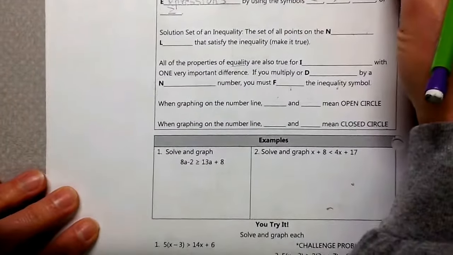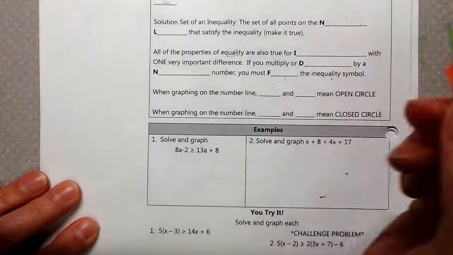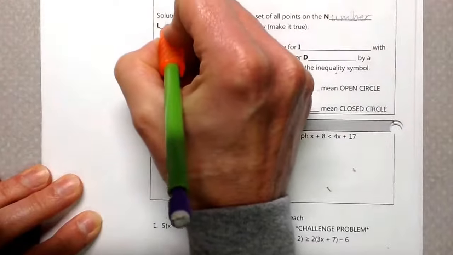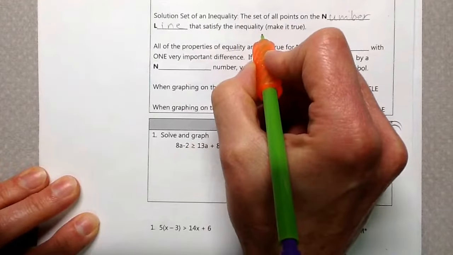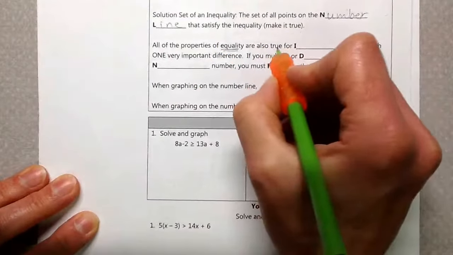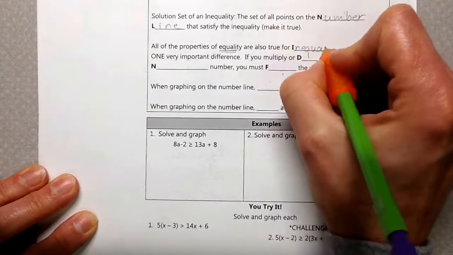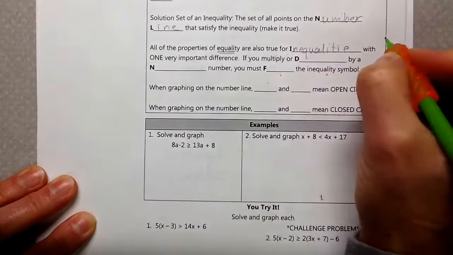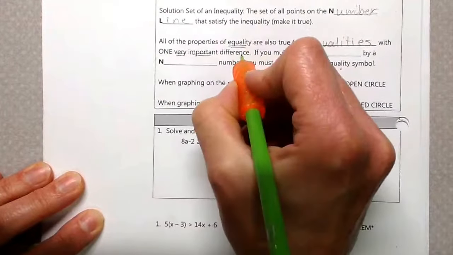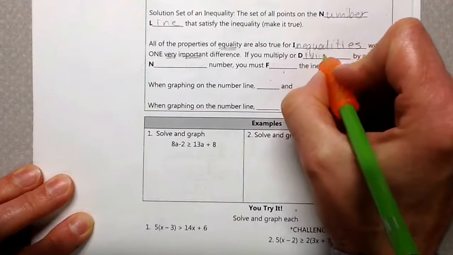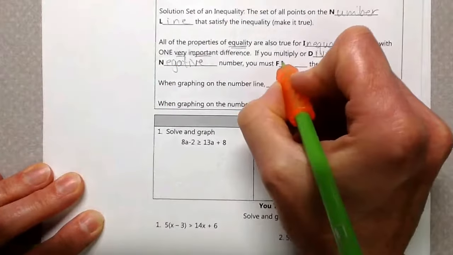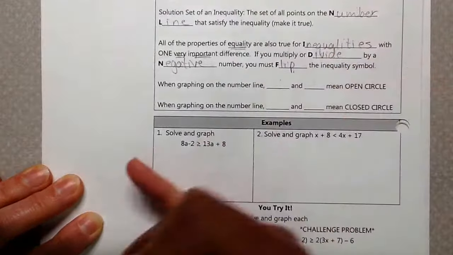Now, if I ask you to find a solution set of an inequality, that's the set of all points on the number line that satisfy the inequality or make it true. Now, all of the properties of equality are also true for inequalities, with one very important difference. If you multiply or divide by a negative number, you must flip the inequality symbol.